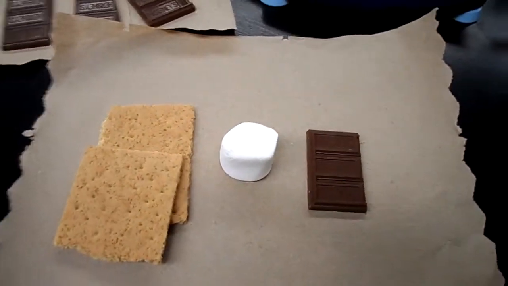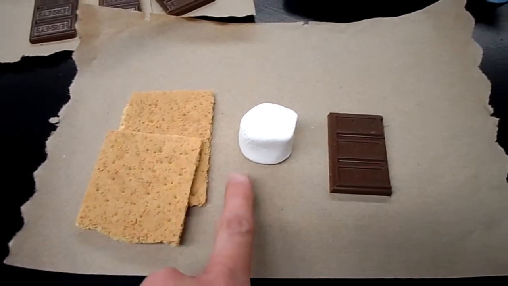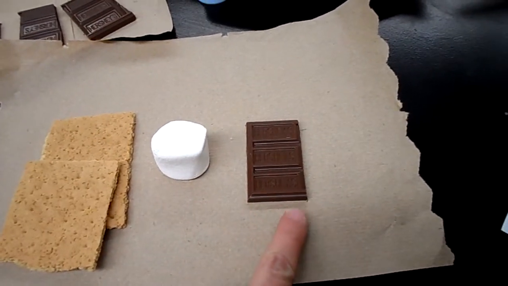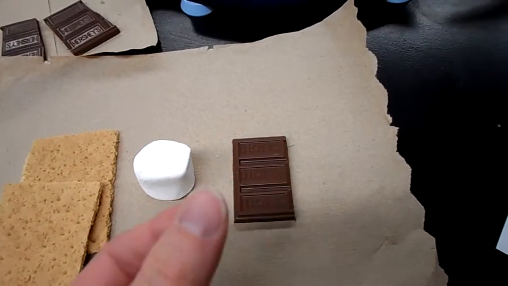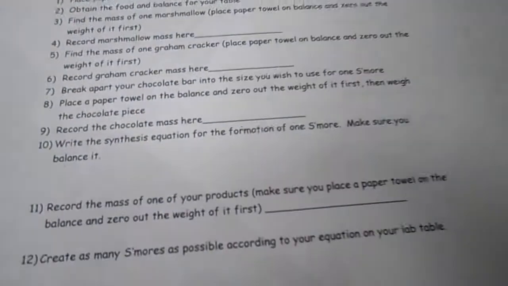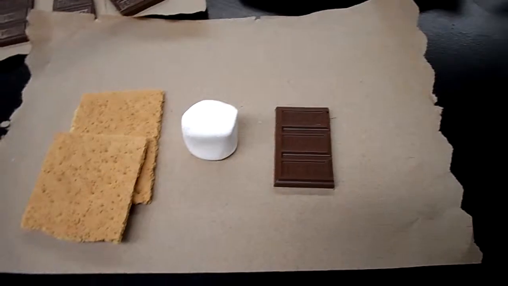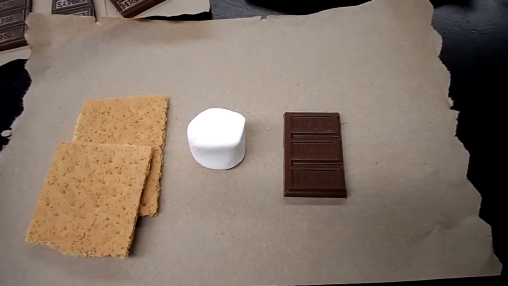Okay, so for me, this is how I would enjoy a s'more. So 2 graham crackers, 1 marshmallow, and 3 chocolate pieces, but they're attached as 1. Together that equals 1 s'more. So your job is to write a synthesis equation. And synthesis is what? Just adding the parts together to get 1 unit, and that 1 unit is your s'more.